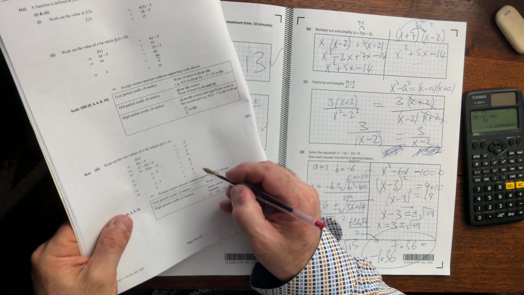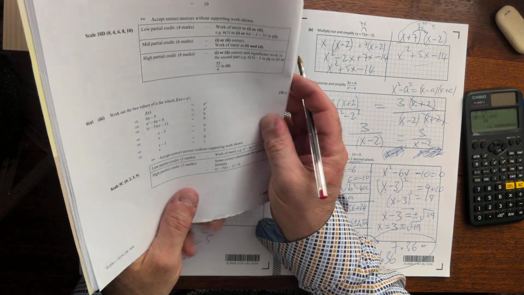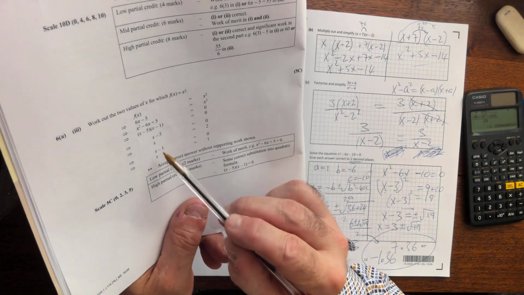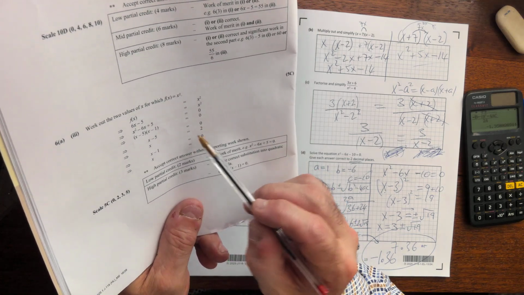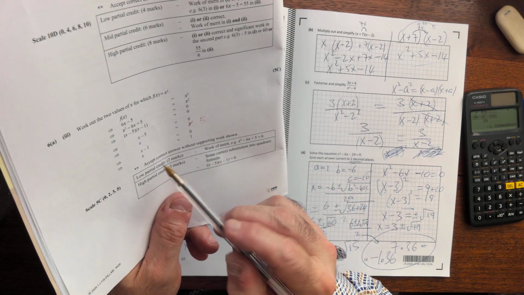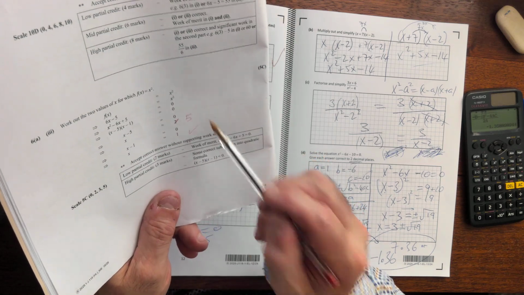What's a mistake? Oh yeah, I noticed that. There's a mistake in the marking scheme. So you see here, it goes x minus, can you see this? So it goes x minus 5 equals 0, and then it says x equals 2, but of course that's wrong. That should be x equals 5. Okay, and x minus 1 is 0, and that is correct.